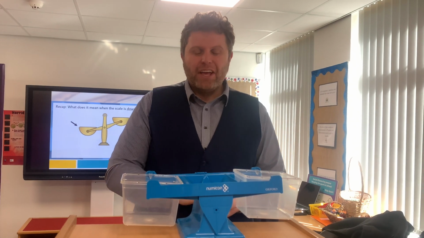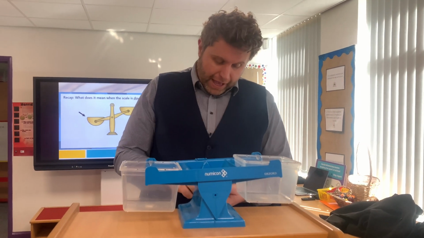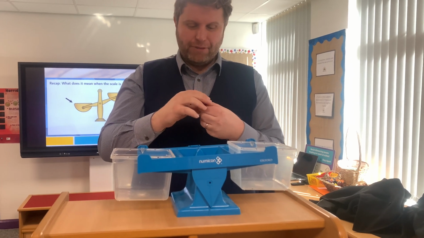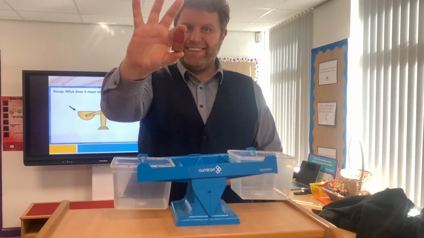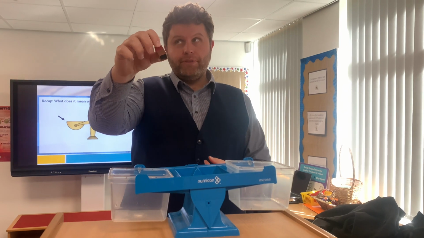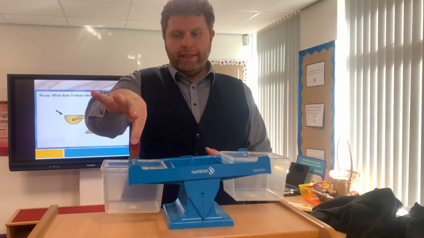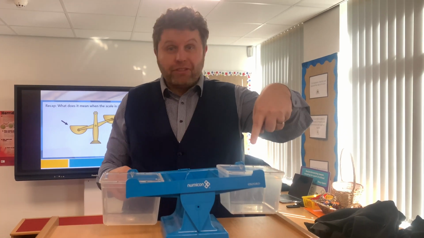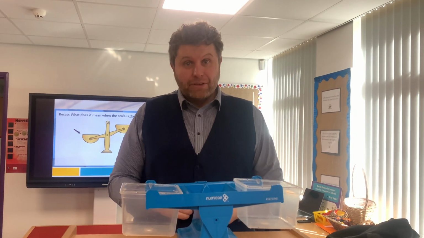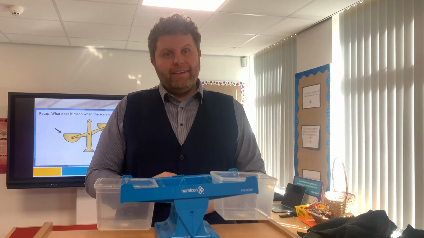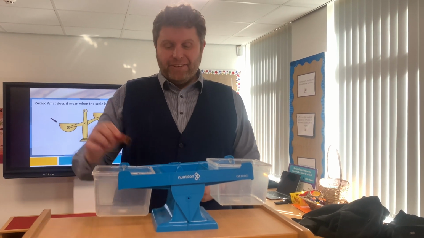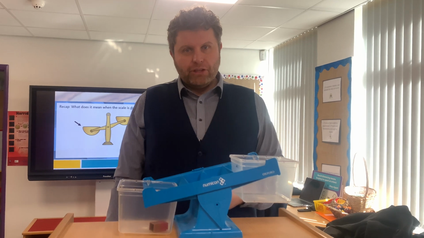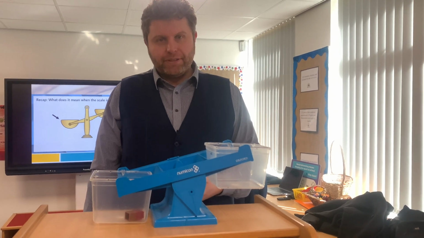Don't worry about that. Okay, now, what if I get a couple of cubes? Okay, you can see them just here. What if I put the cubes in this one here? What do you think is going to happen if I put cubes in this one and put nothing in this one? Pause the video and tell your adult. Okay, let's have a look. So I'm going to put the cubes in. What's happened? Do you think you could describe to your adult what's happened?